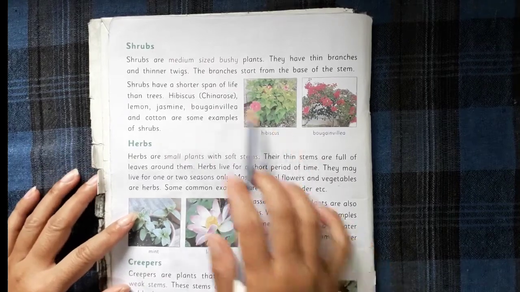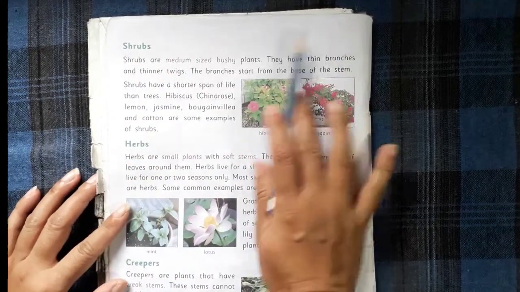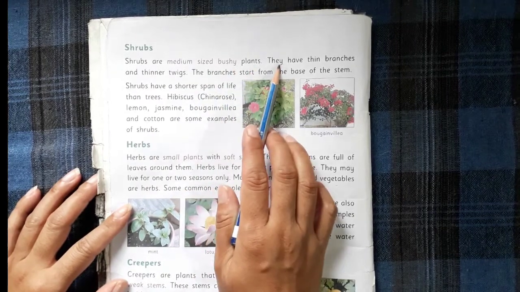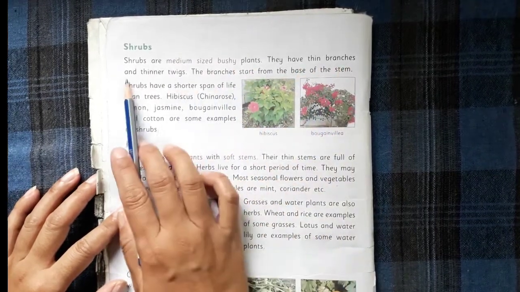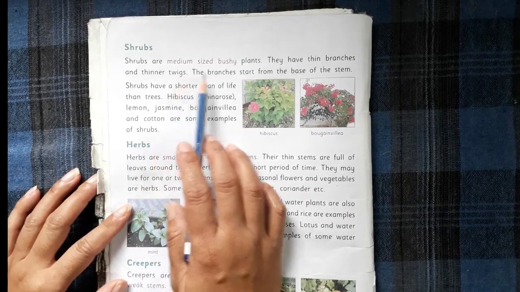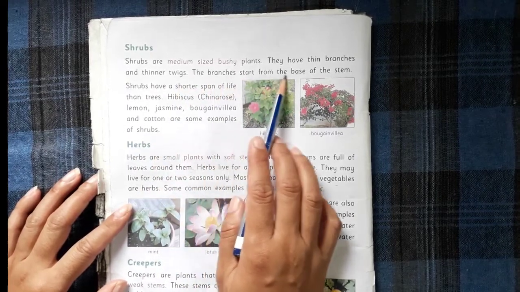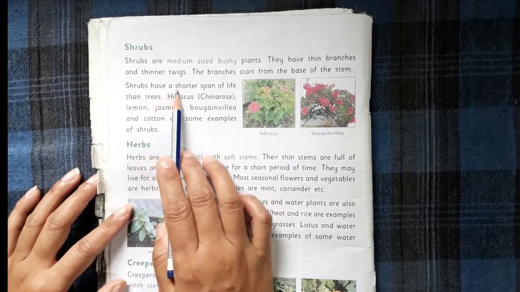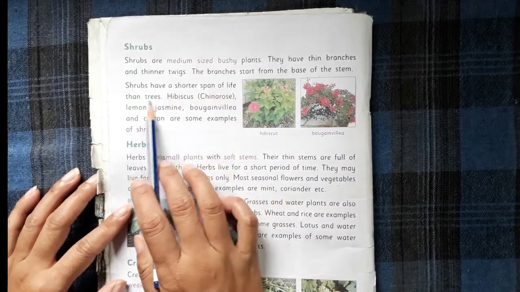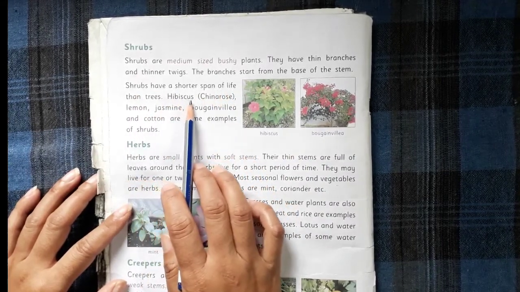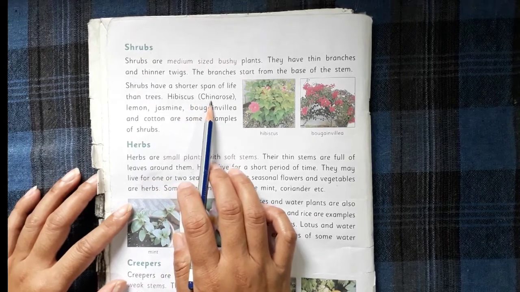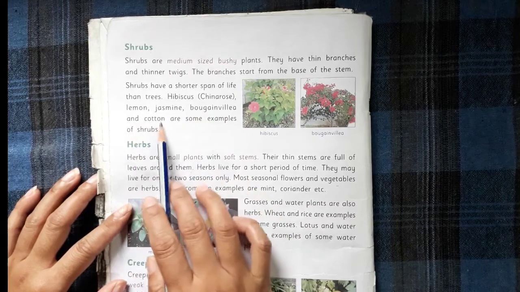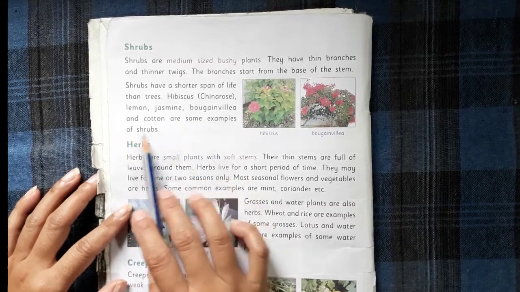Next type of plant is shrubs. Shrubs are medium-sized bushy plants. They have thin branches and thinner twigs. The branches start from the base of the stem. Shrubs have a shorter span of life than trees. Hibiscus, also called China rose, lemon, jasmine, bougainvillea, and cotton are some examples of shrubs.